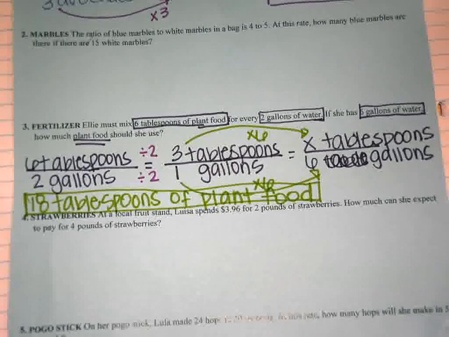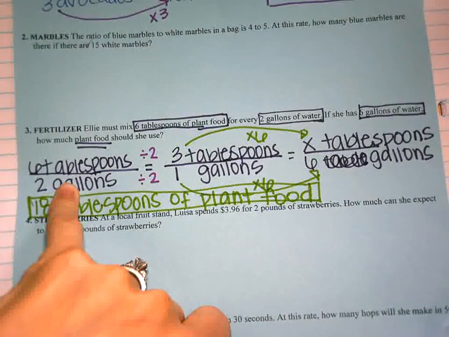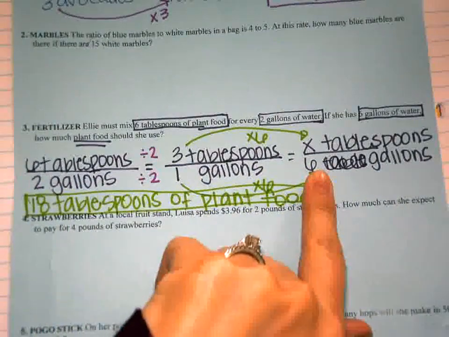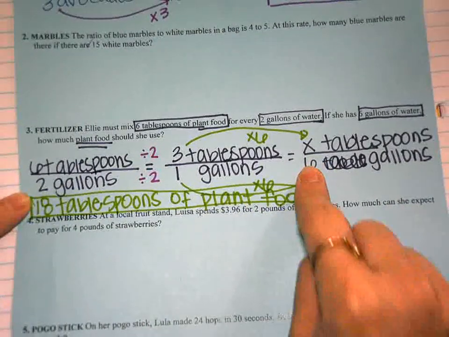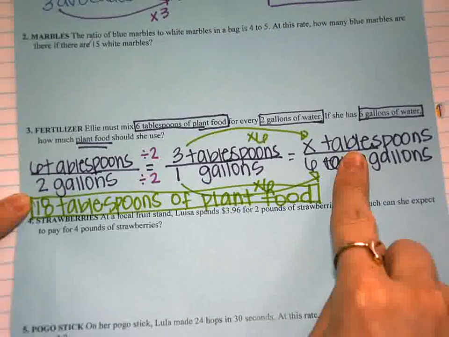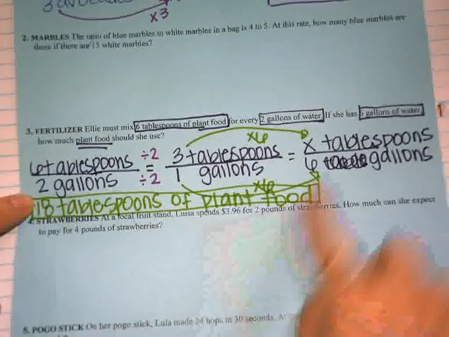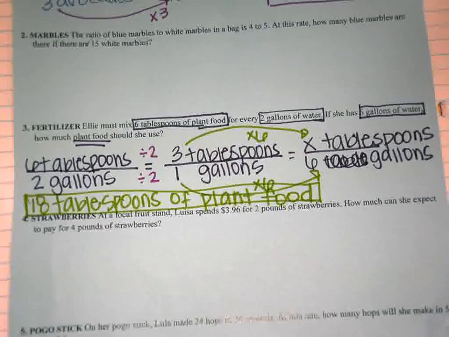Yes, Ella. Couldn't we just, when we simplified, do the 6 tablespoons and 2 gallons, and just do 6 times 3 to get 18? Yep. The only reason I did it this way is because 2 might not always go into this. Does that make sense? But yes, I could go directly from 2 to 6, but if 6 was a 5, does 2 go into 5? So then I'd have to simplify to get it. So the simplifying way will always work. This works if 2 goes into that number, and you can totally use that. Does that make sense, guys?